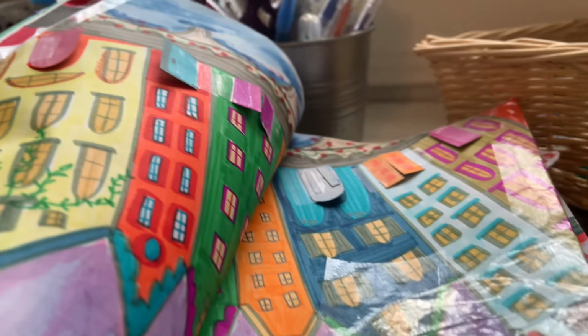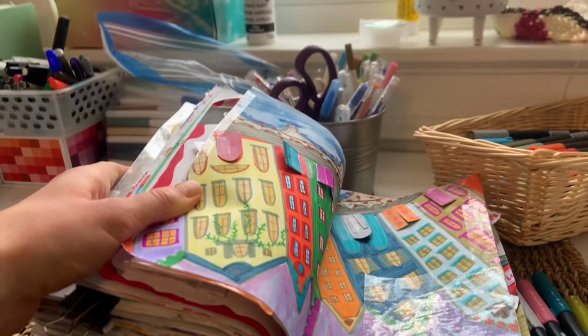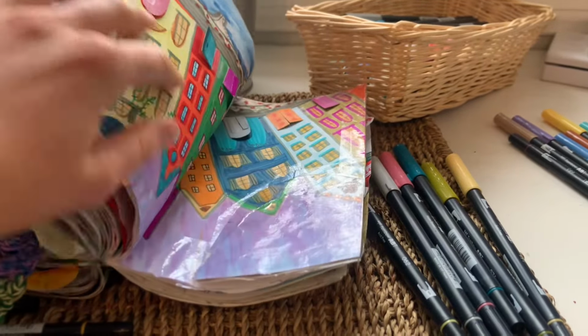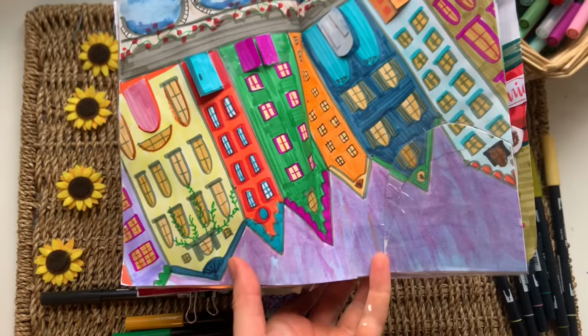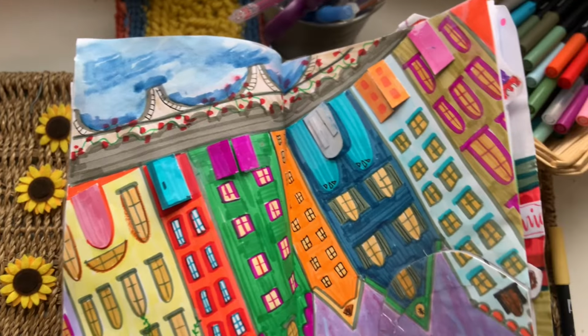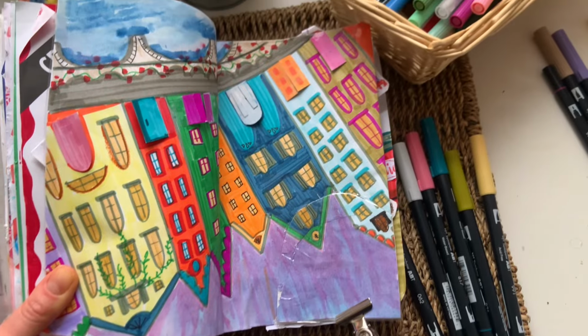So here is the completed page. It's upside down because of the prompt. So that is how it turned out. I think it's really cute. On camera you can see the differences between the parts that have packing tape and the parts that don't. In theory it might look better if it was all covered in packing tape or all not covered in packing tape, but regardless, I think it's a really fun and colorful page.